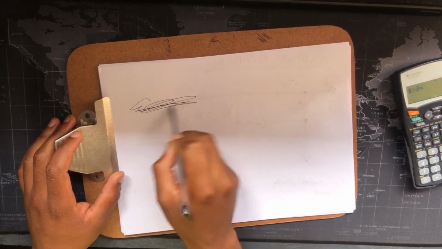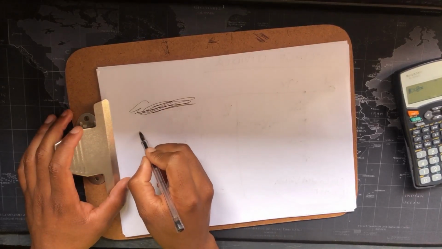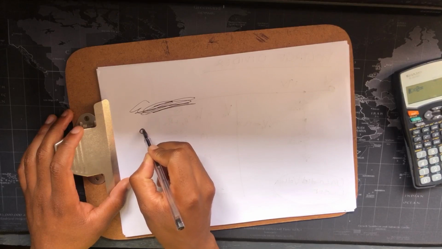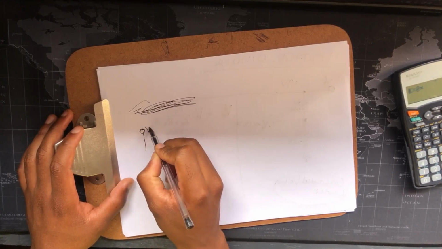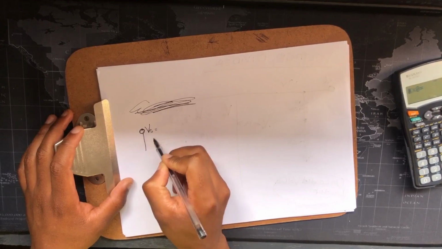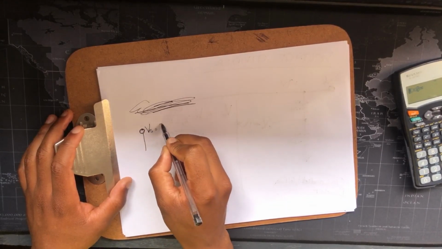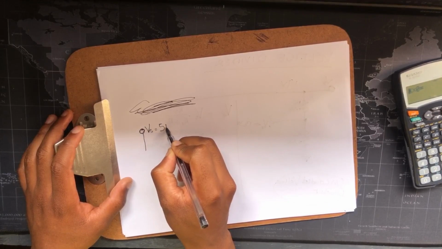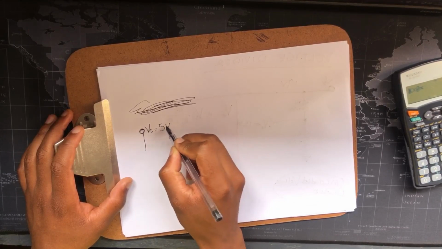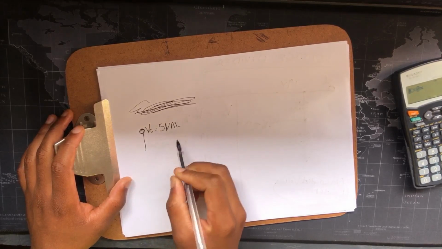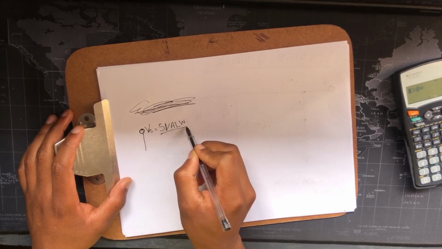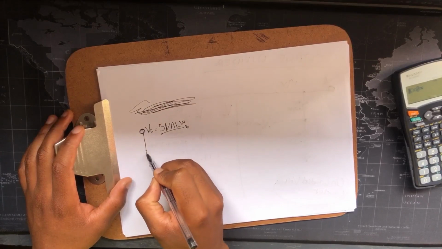We have something like this actually. So here on VS, voltage source, we know the voltage source there: 5 volts always. That's our source.